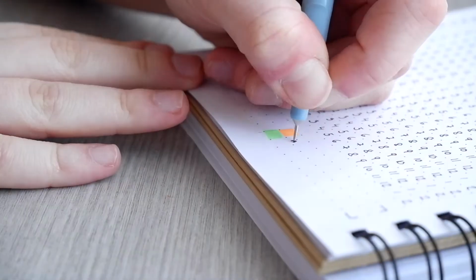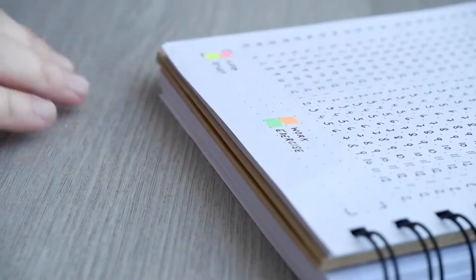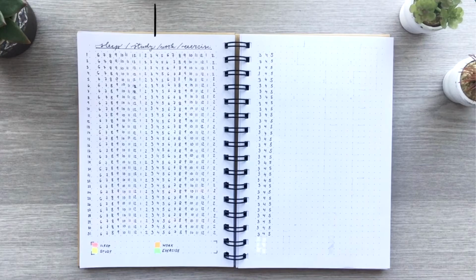A little confused on how to navigate this? Here's a demonstration. There are 4 categories: sleep, study, work, and exercise. Each have a different color. The numbers in the very left column represent the days of the month. The rest, that crazy mess of numbers, are hours of the day.